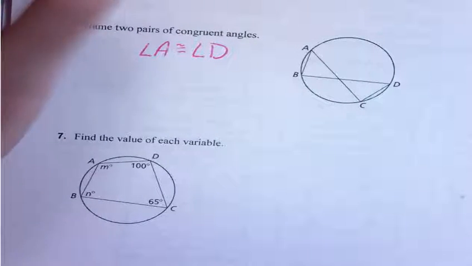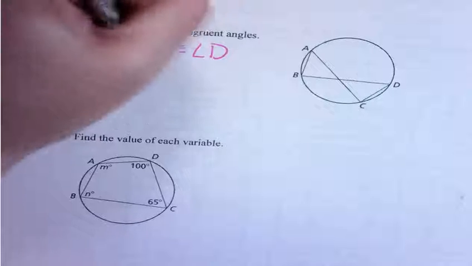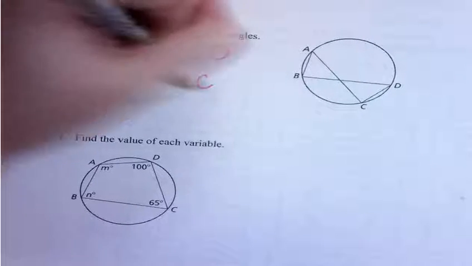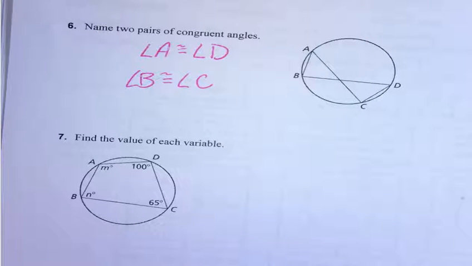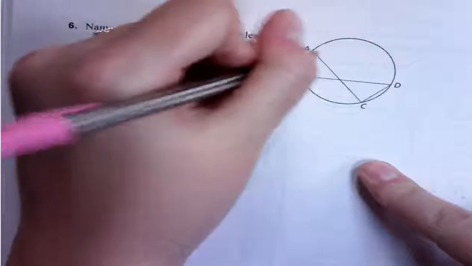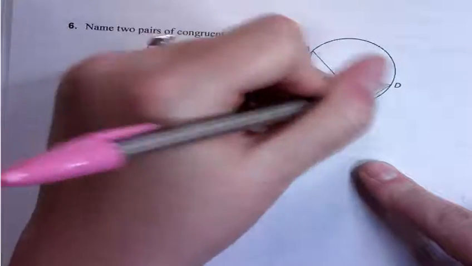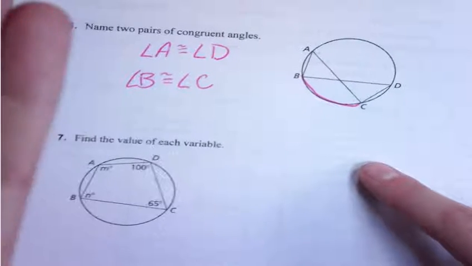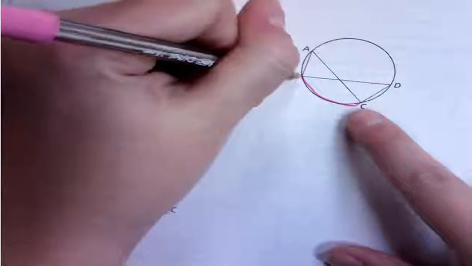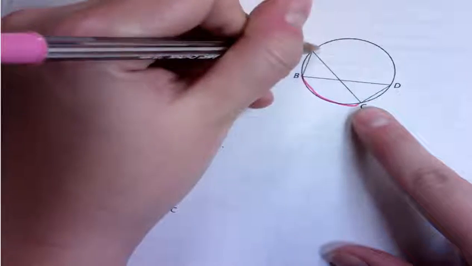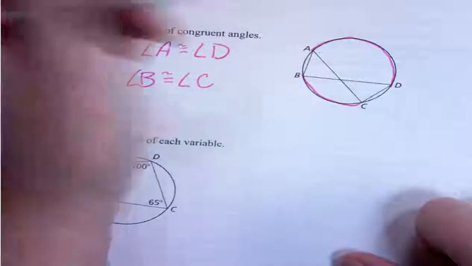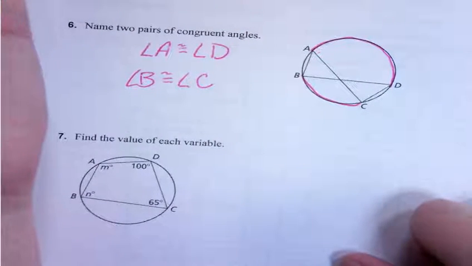So A and D are the same, but I want you to know why they're the same so that you can understand what's going on. A and D are both inscribed angles that open up to BC. So A opens up to B, C. D opens up to B and C. If they both open up to the same arc, they have to be the same angle. Alright. Angle B and angle C, it opens up to AD. They both open up to the same arc, so they have to be the same angle. That's how that works.